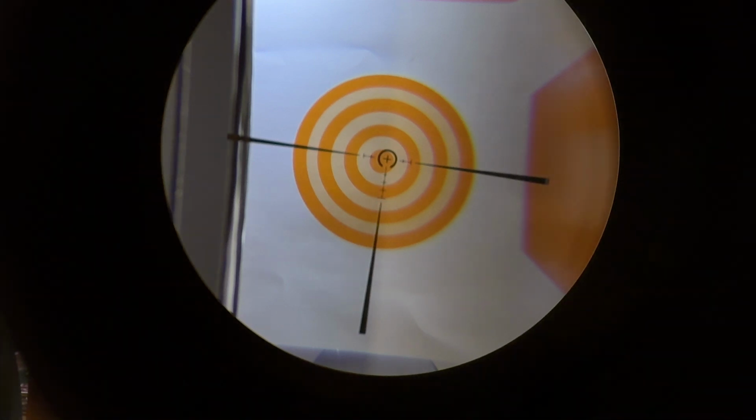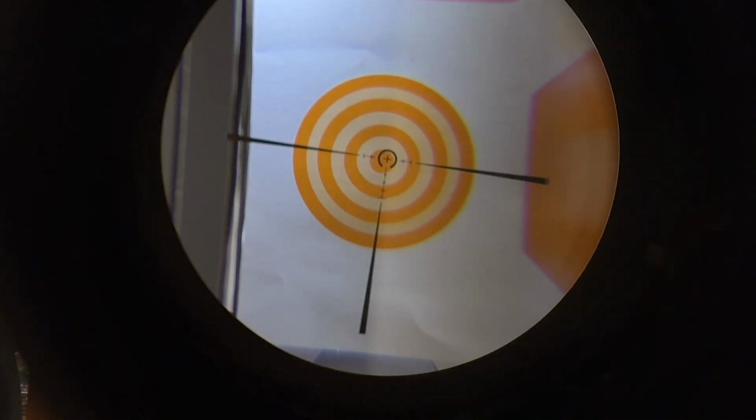Typically, that's the highest magnification power, which is where I have this scope set presently. On any other magnification, the elements in the target that you would use for elevation correction or windage correction or moving target leads or range estimation are not going to have the same value.